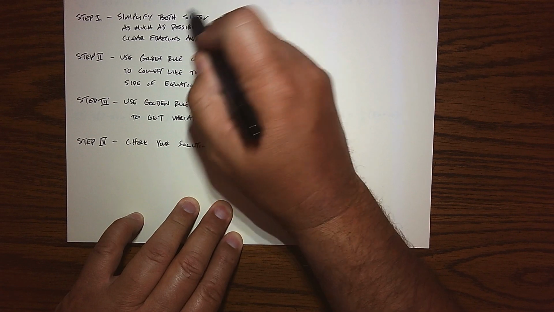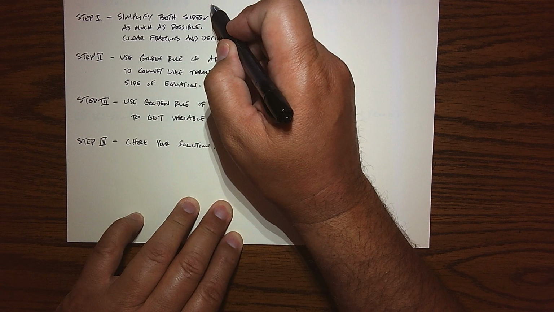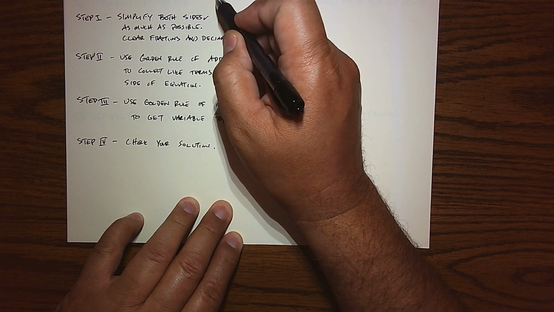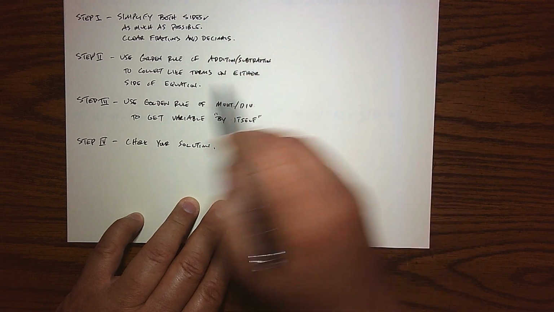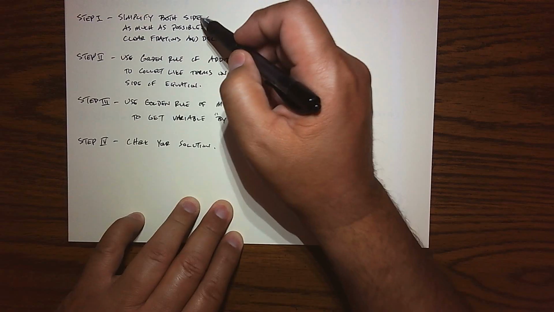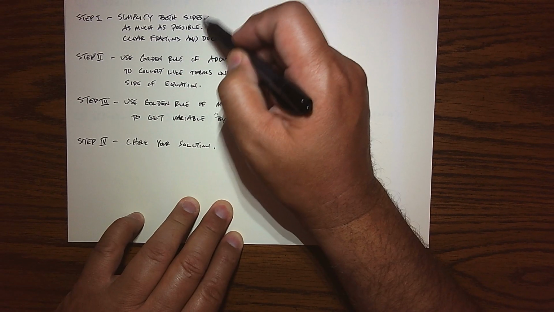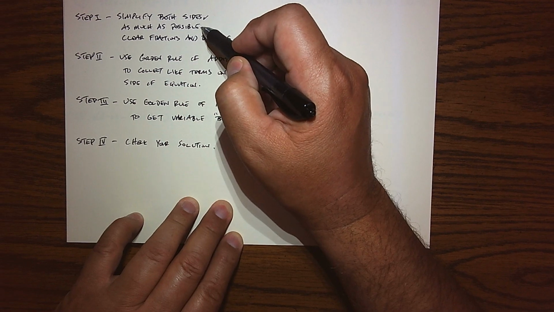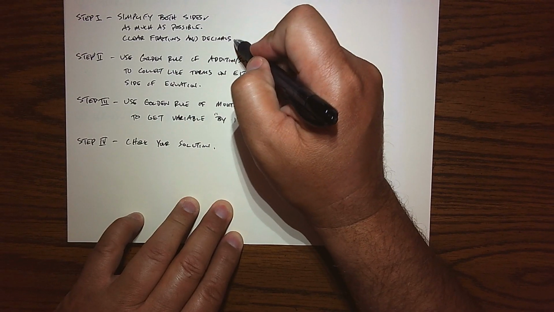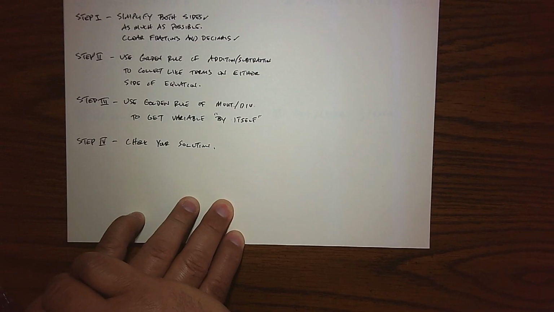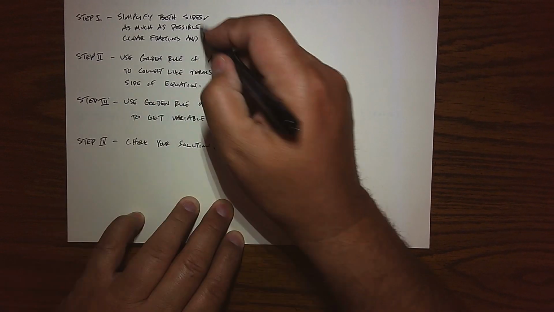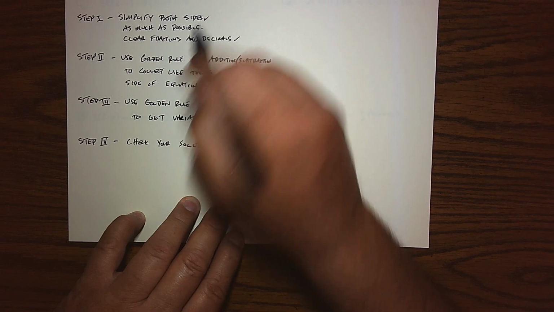Remember, on both sides of an equation are two expressions, and so expressions can be simplified. So to help us make sense of the problem and start understanding what we want to add or subtract or multiply and divide, let's take the time to simplify both sides as much as we possibly can. Also at this stage, you can clear fractions or decimals, and I'll show you how to do that a little bit later on.